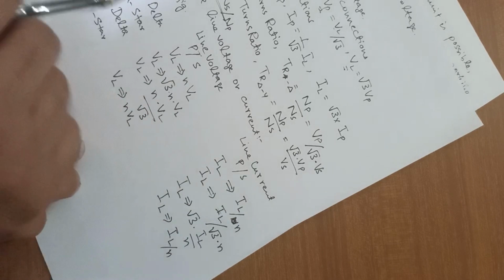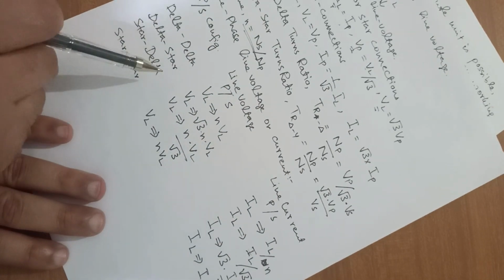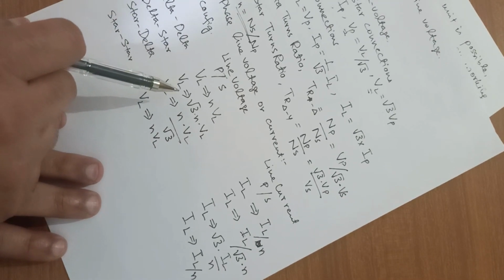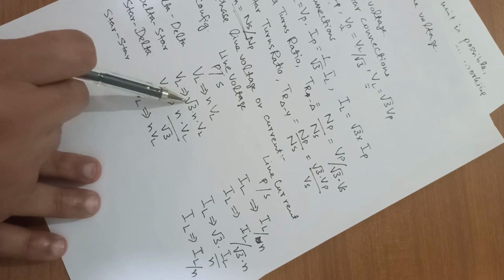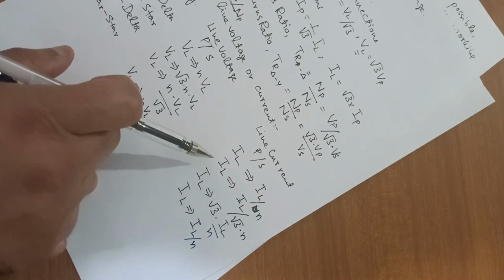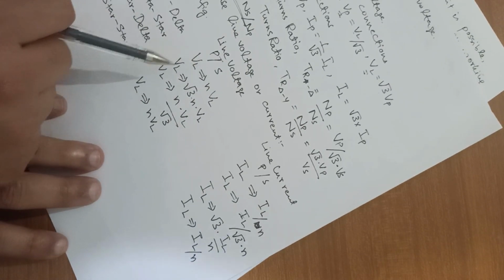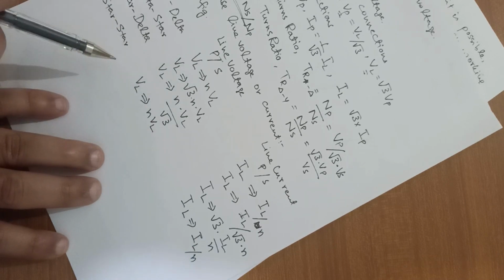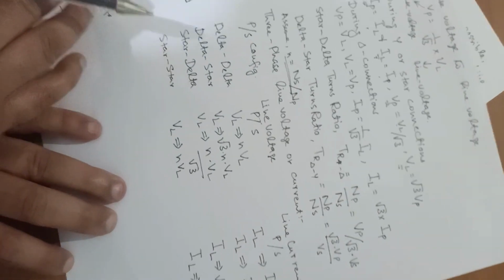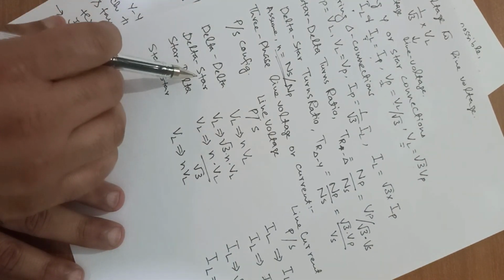Now we can say that for the delta to star or star to delta connection, the square root of 3 will be involved in both the line voltage and line current, right? Whereas across the delta to delta or star to star connections, there will be no square root of 3 involved, right?